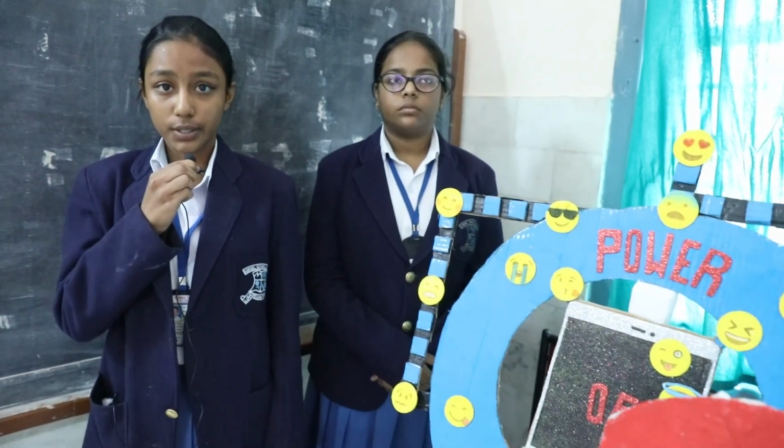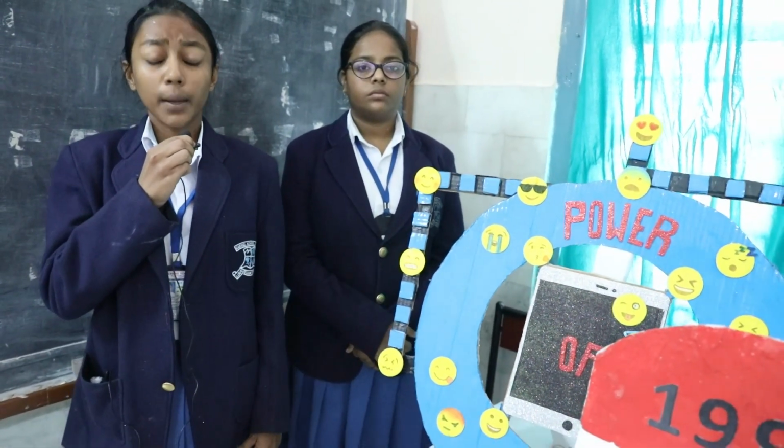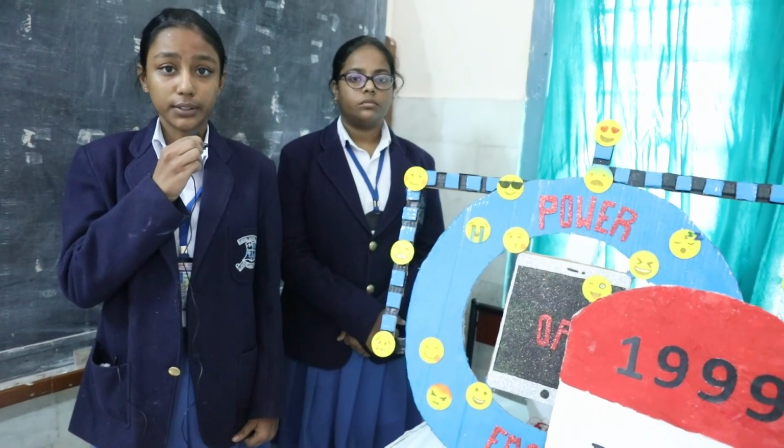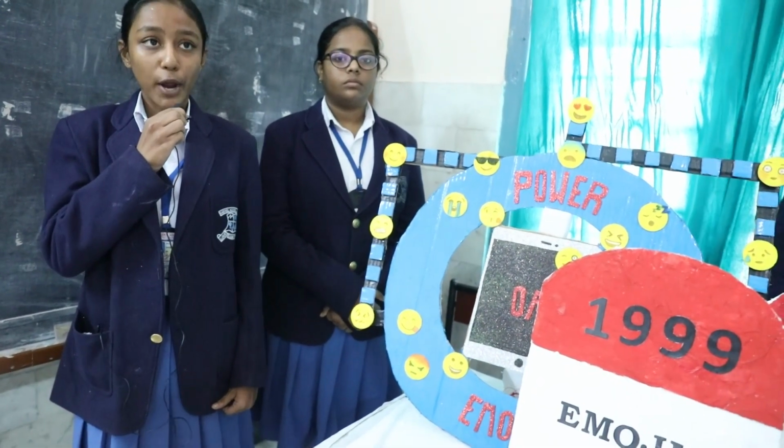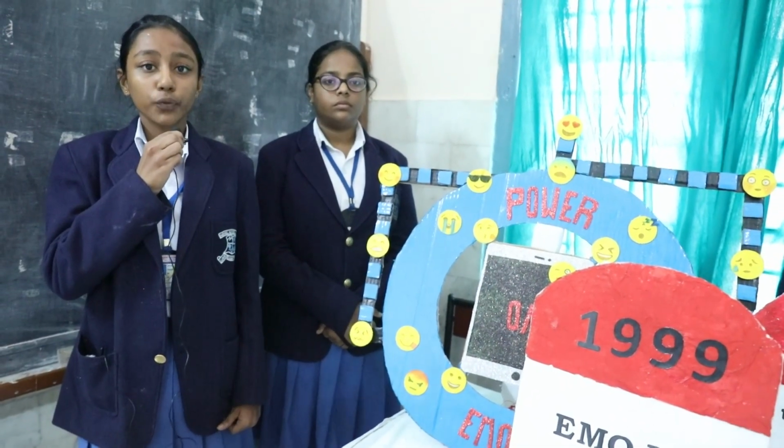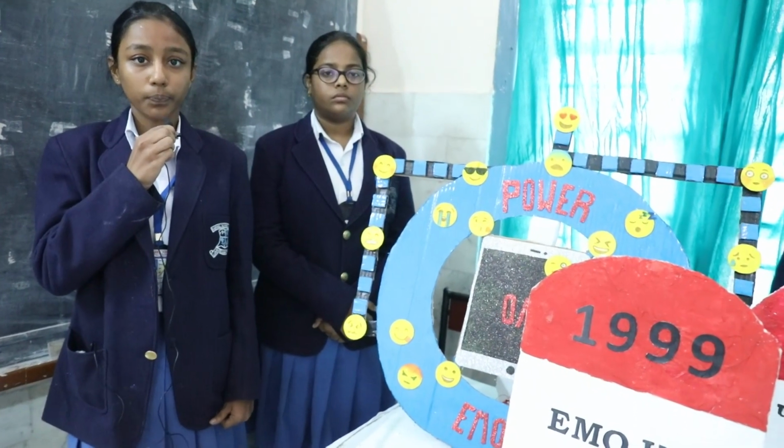Good morning. Our topic is the power of emojis: how emojis have replaced words and made communication easier. Emojis are ideograms or smileys that are used in electronic messages and web pages. Emojis exist in various genres, including facial expressions, common objects, types of weather conditions, etc.